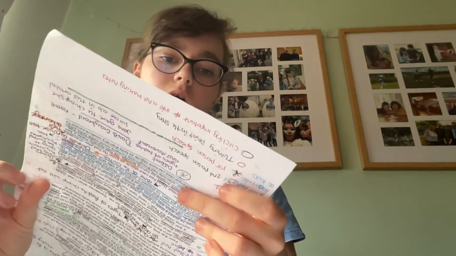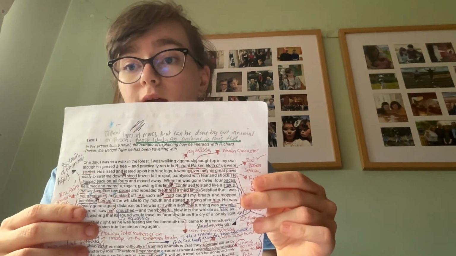I'm going to answer question 2 now. Question 2, in extract text 1, which was based on the novel about the animals, how does the writer use language to present? Use examples from the extract and relevant subject terminology. I know these questions are worded very complicated and it doesn't make any sense, but hopefully I'm explaining it alright. This is a 6 mark question.